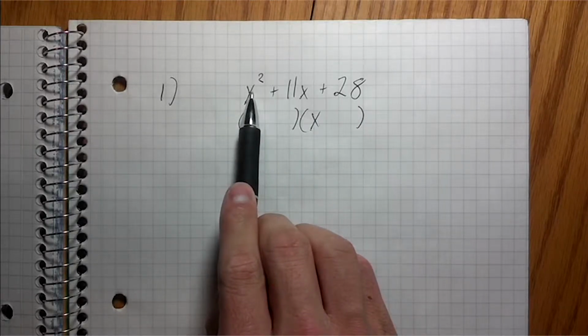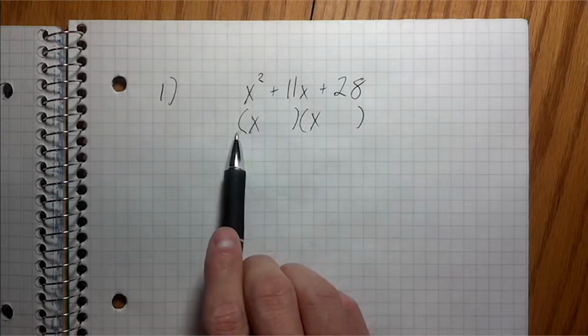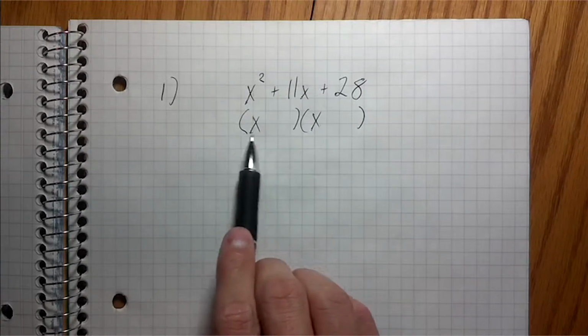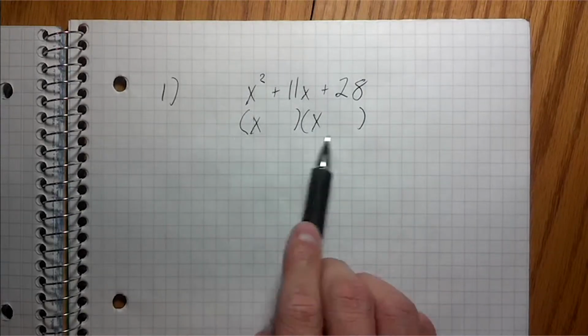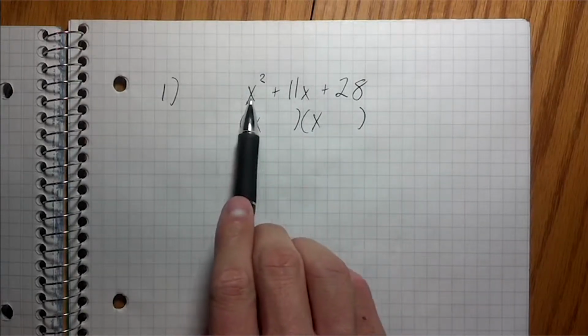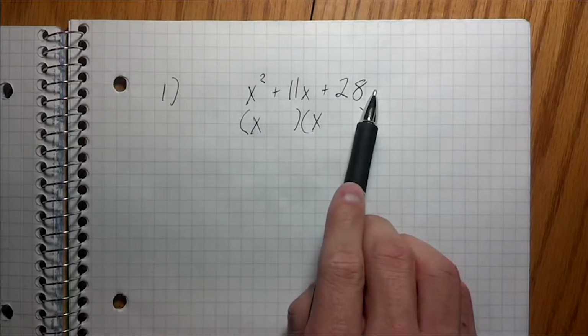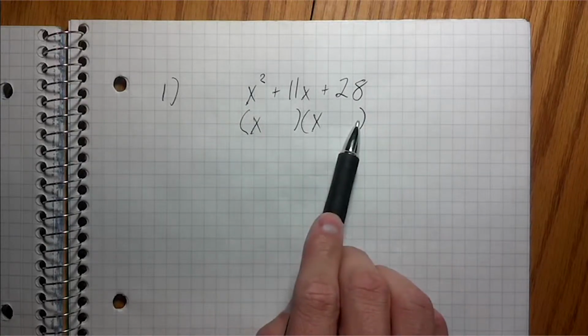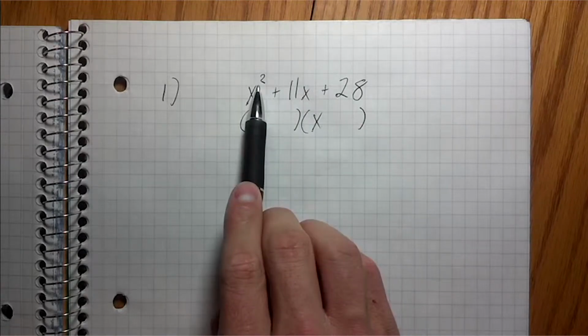Remember that when we're factoring, what we're really doing is reverse FOIL. We're going FOIL and reverse. Instead of taking 2 binomials, meaning this is a binomial and this is a binomial, and multiplying them to make 1 of these, we're taking 1 of these and breaking it down to make 2 of these, okay, right? So x times an x is an x squared, great.